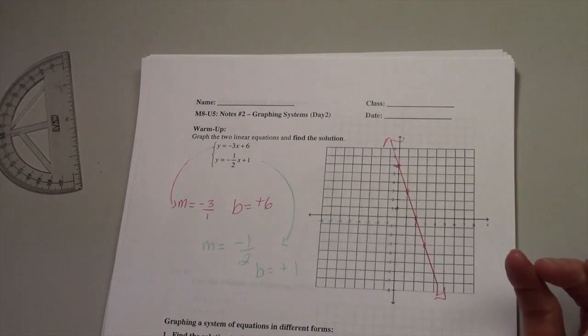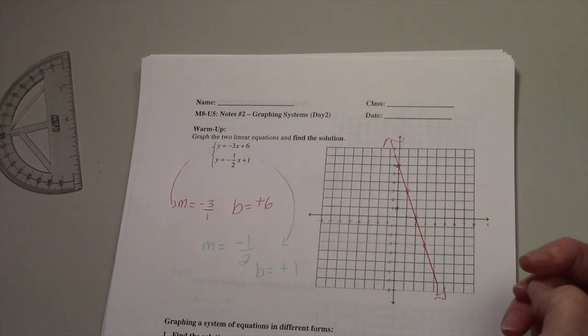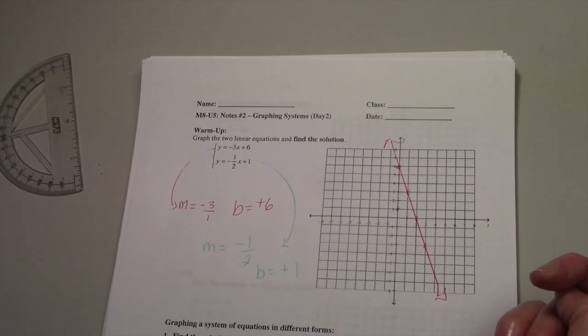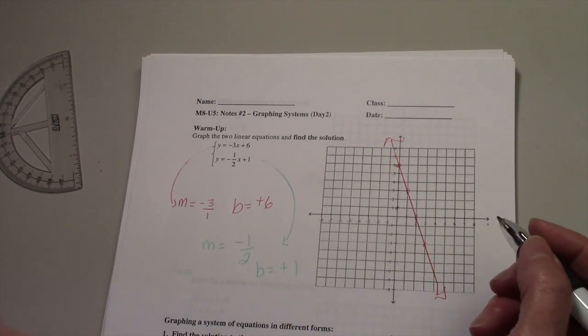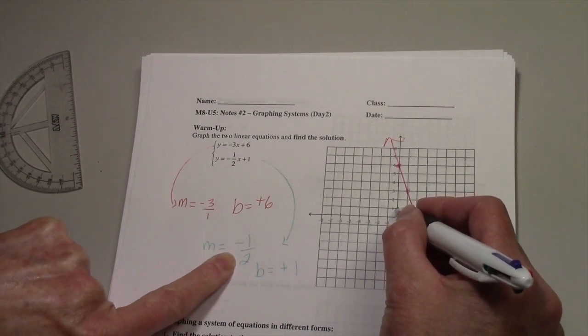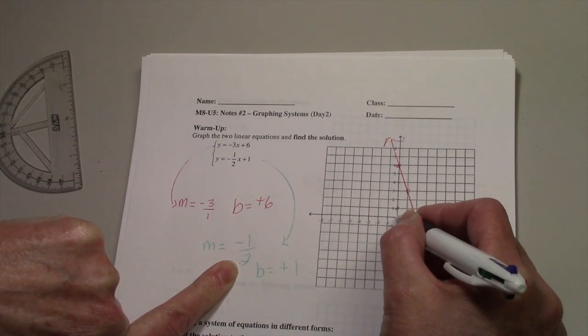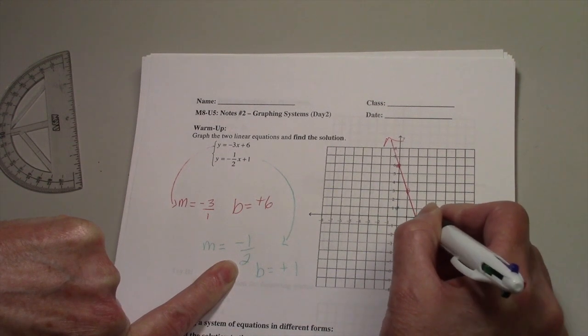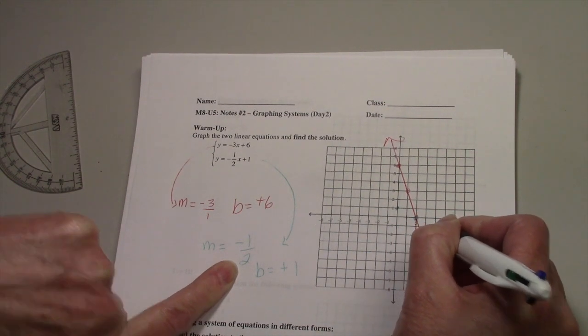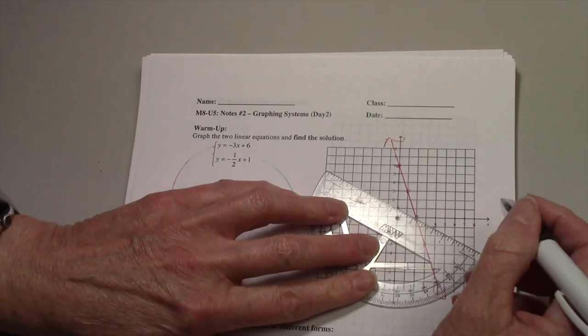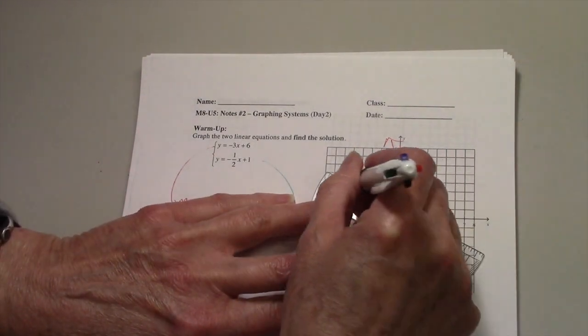Again, start at +1, and my slope is -1/2. Rise over run. Down 1 over 2. There it is. So we don't need that many points here, and we're going to run it right through here.